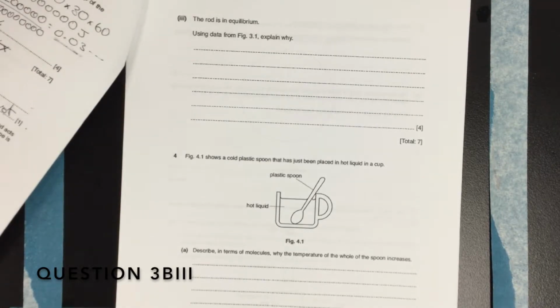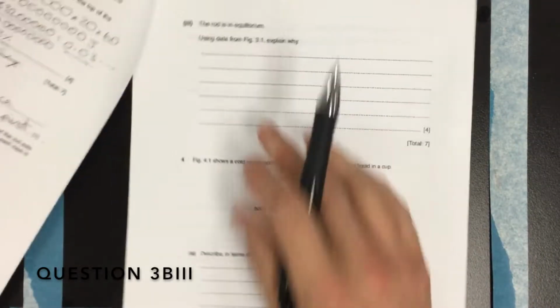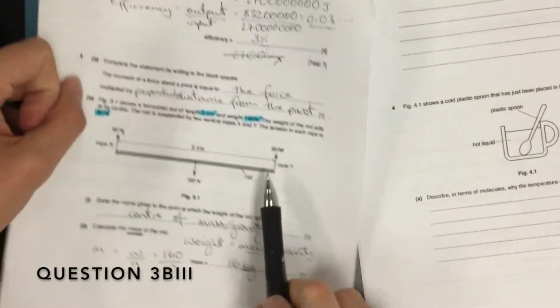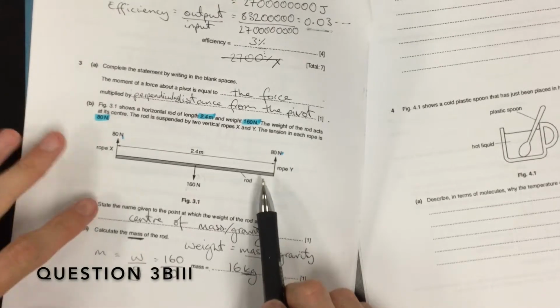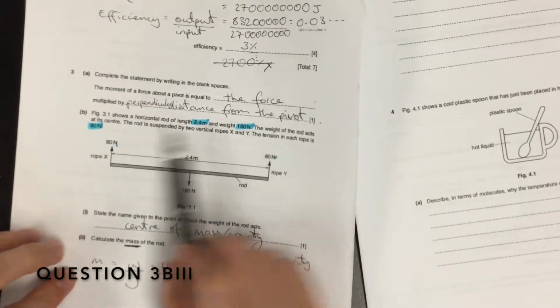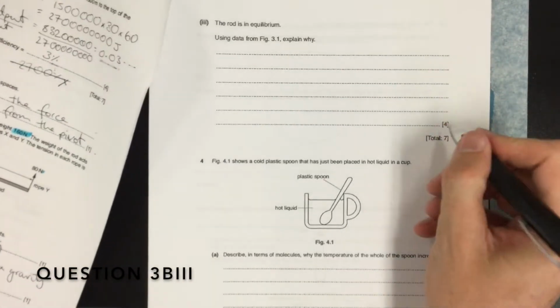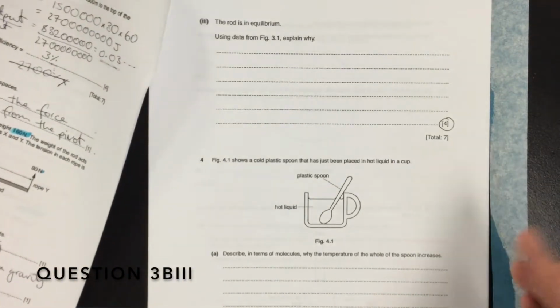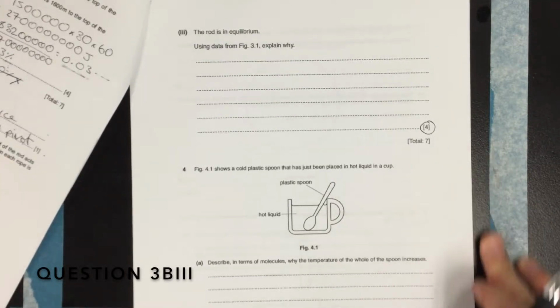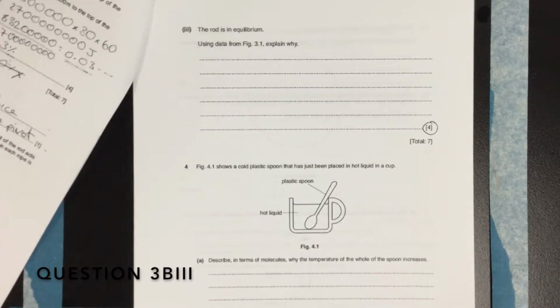Question 3b, part 3. Now, we're going back to our picture of the rod and it's saying that this rod is in equilibrium. Using the information in this picture, we have to say why, right? And the key here is this is a 4-mark question. So it can't be as simple as 1 or 2 sentences. There must be more going on. So let's talk about equilibrium.